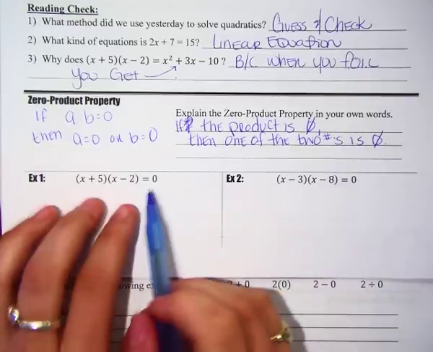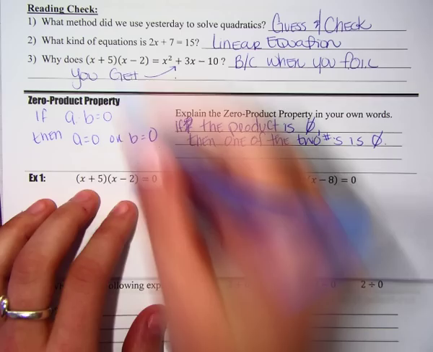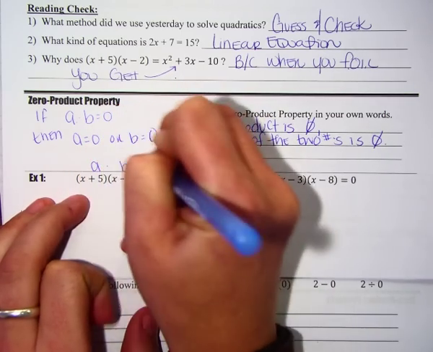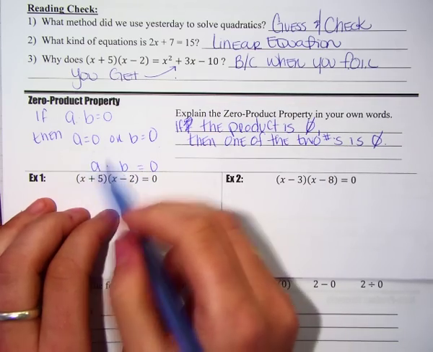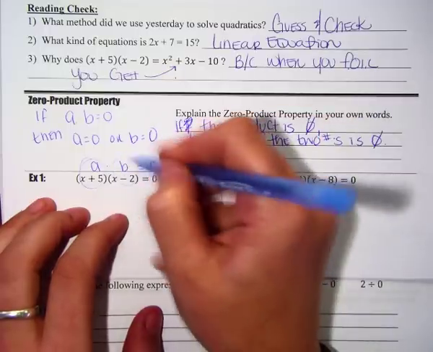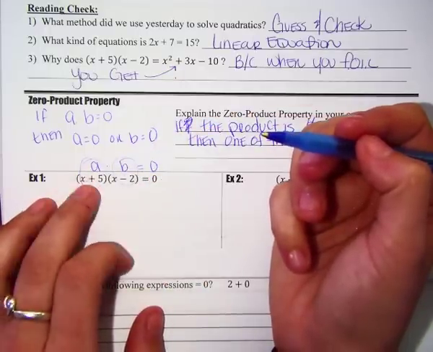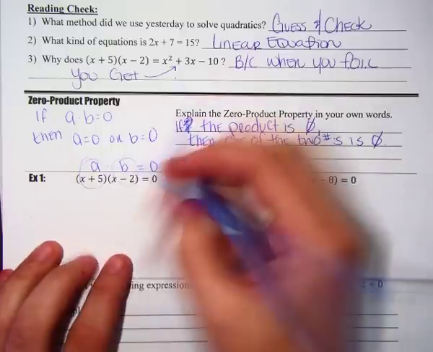Well, if you take a look here, this is set equal to 0, right? And so if we use the zero product property, then we know that A times B equals 0, either A is 0 or B is 0. So if this quantity right here was 0, this whole thing would be equal to 0.